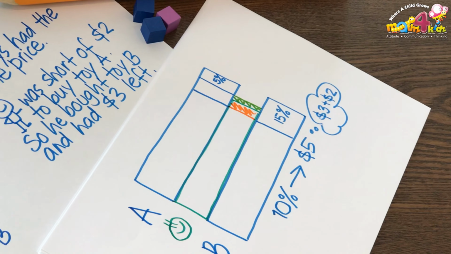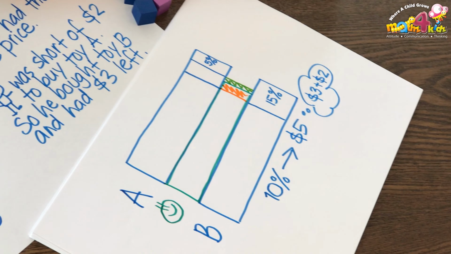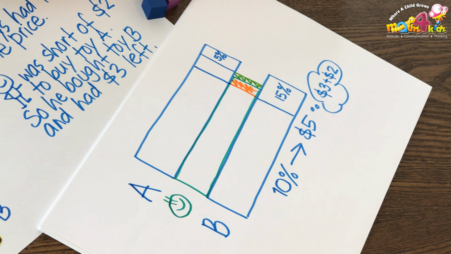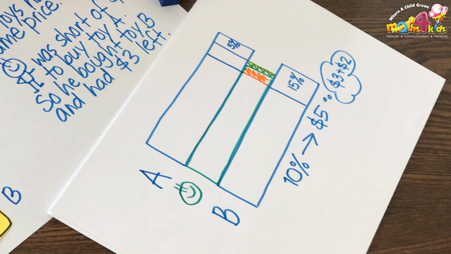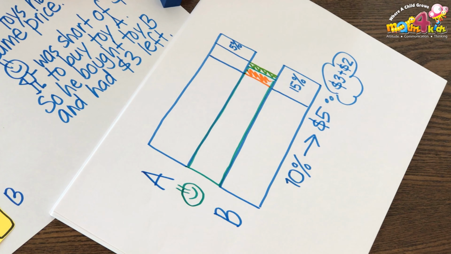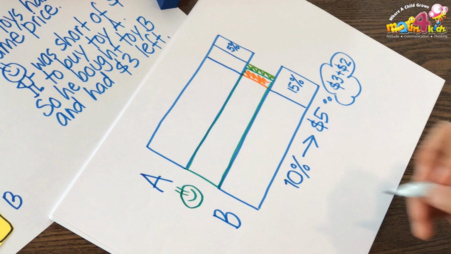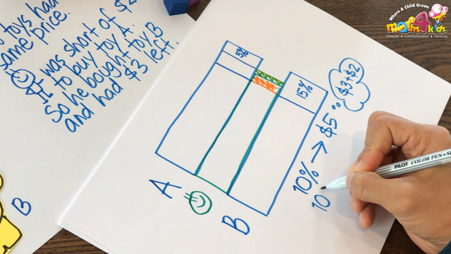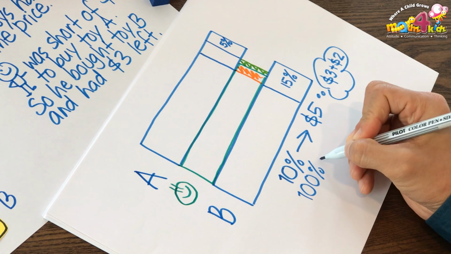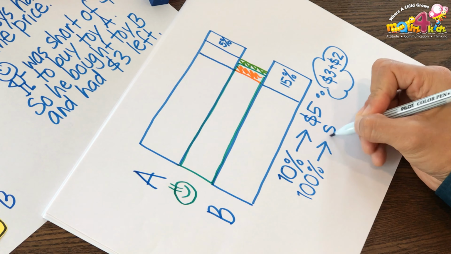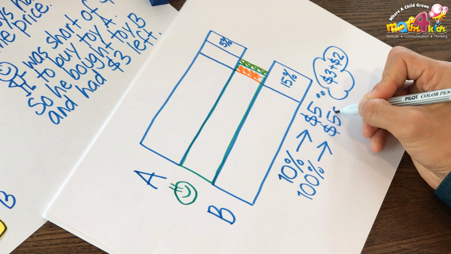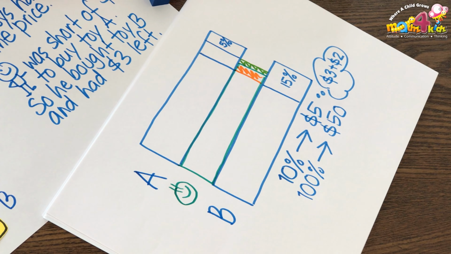And if we know that, can we answer questions like, how much was the original price of the toy? If 10% is $5, the full price of the toy must have been, you are right, $50.